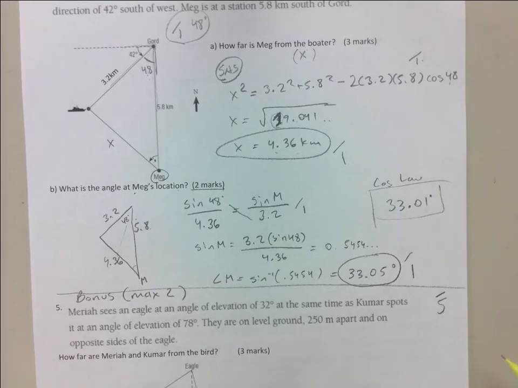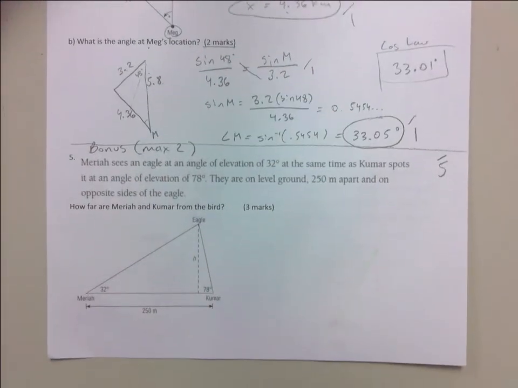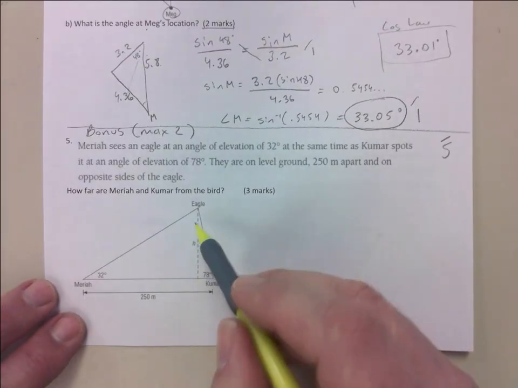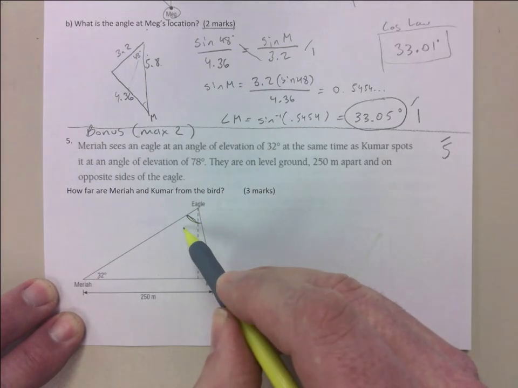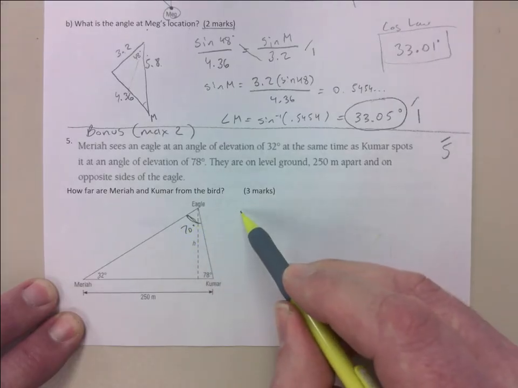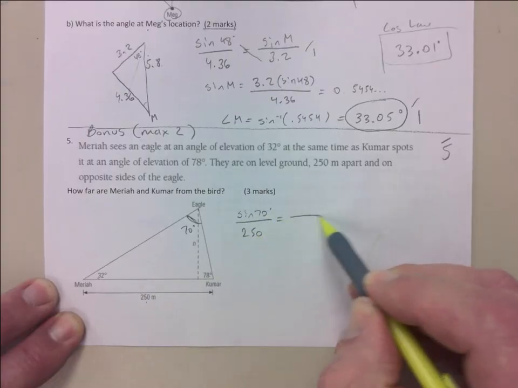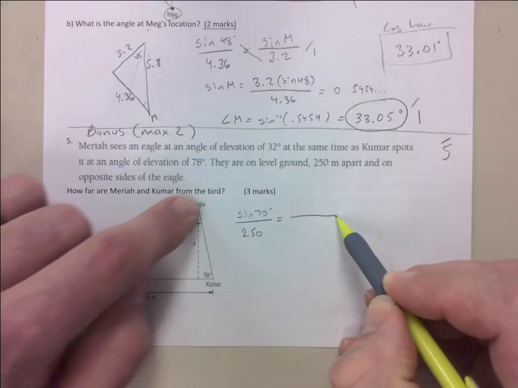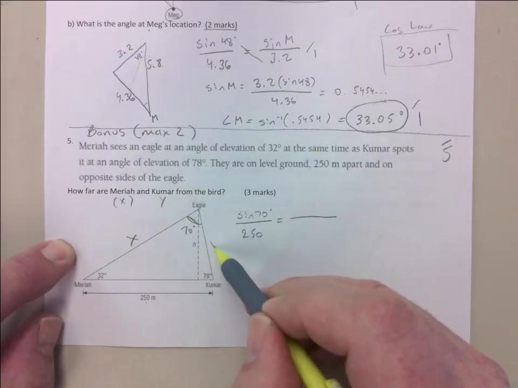And then you possibly get 2 bonus marks. So here the key was to solve for this top angle because you've got the 2 bottom ones. That's 70 degrees. So then it's sine of 70 over 250. How far are Mariah and Kumar from the bird? So for Mariah, I'm going to call that X, and Kumar, I'm going to call that Y.